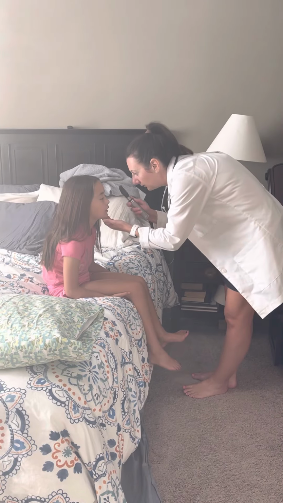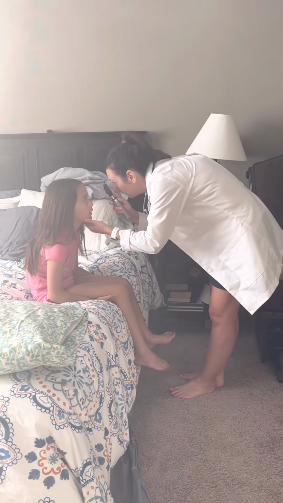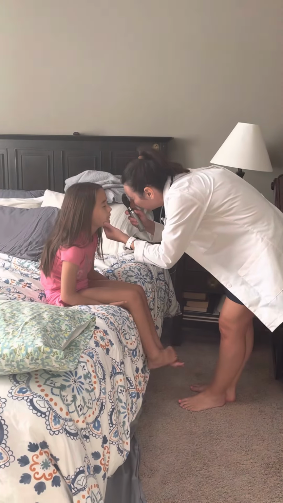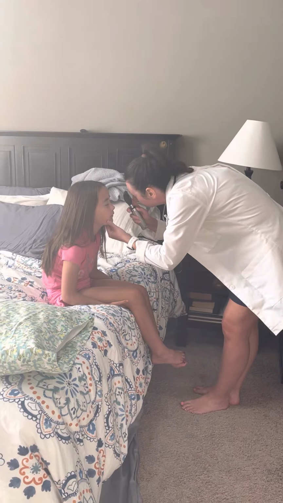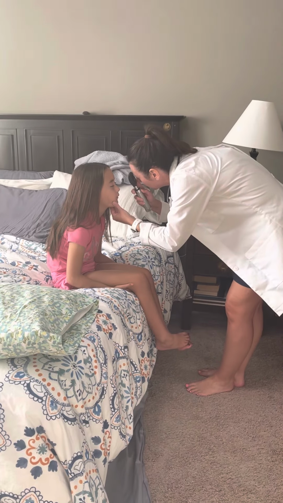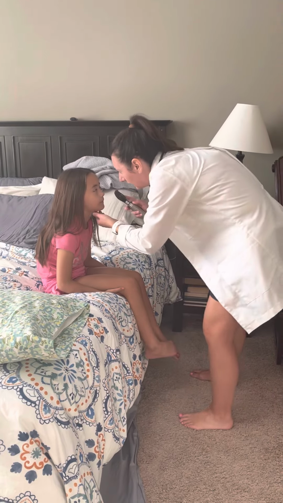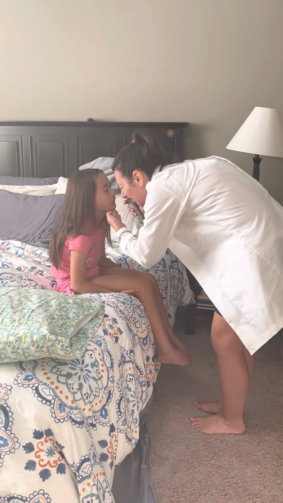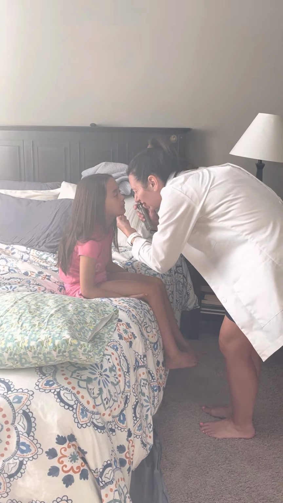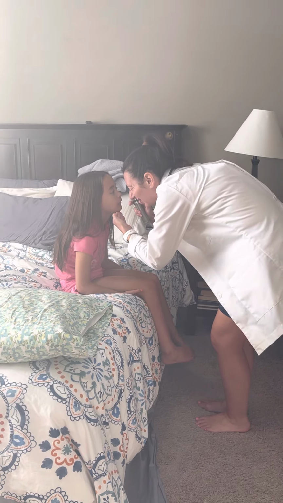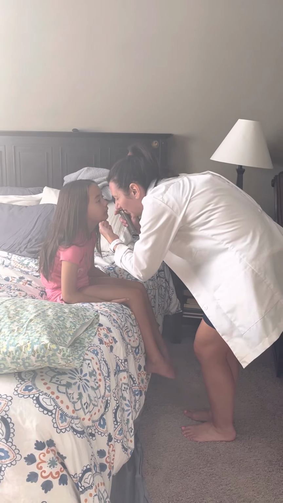And then I would have her look over my shoulder, and all I'm looking for is the red reflex. Can you look over my shoulder? Yep. And then I would examine her other eye. Yep. Good.